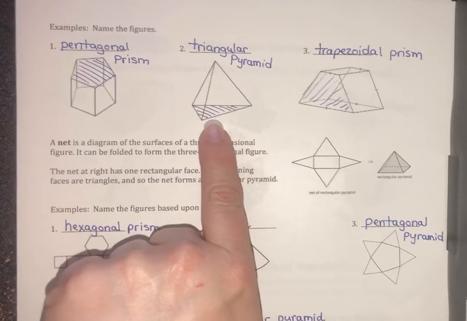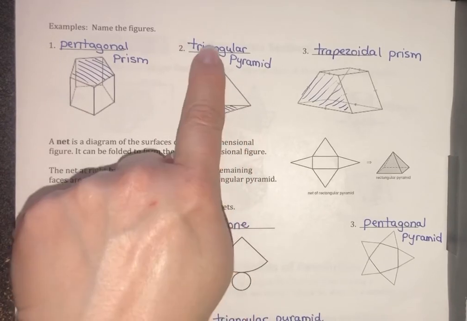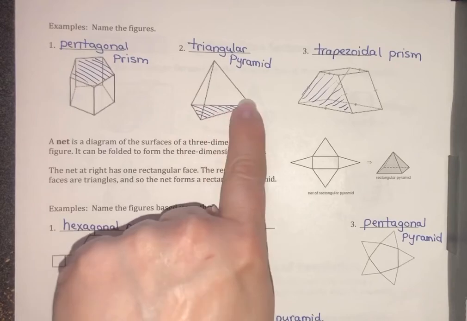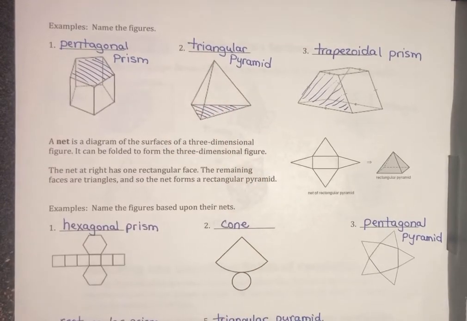Now, if there's only one base and it's going to a point and the sides are triangles, we know it's a pyramid. And since the base of this pyramid happens to be a triangle, we will call it a triangular pyramid.